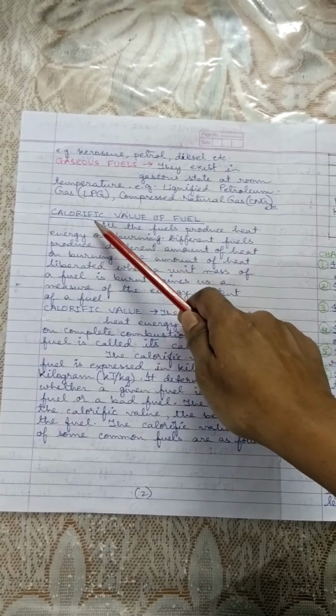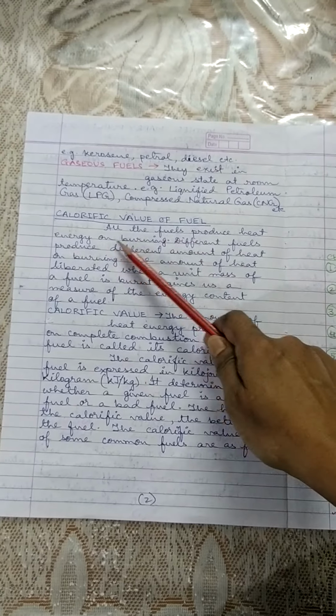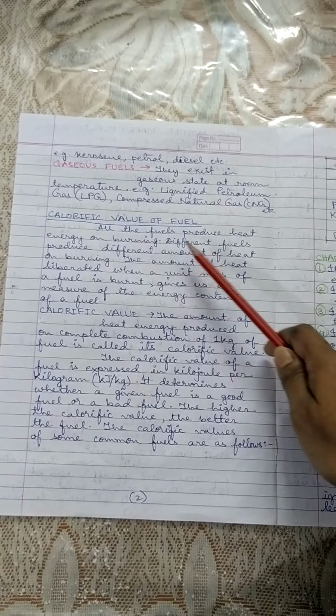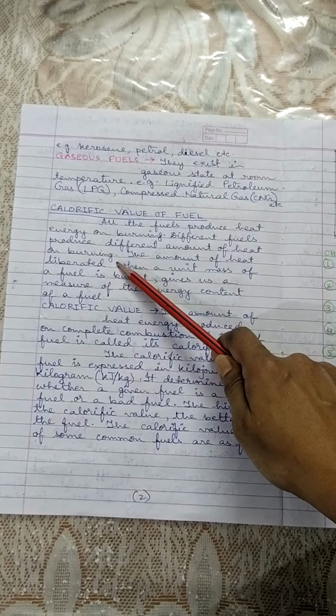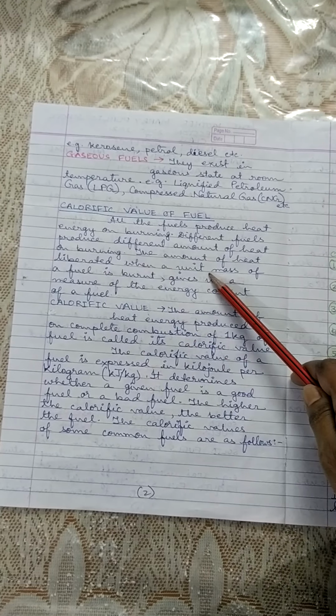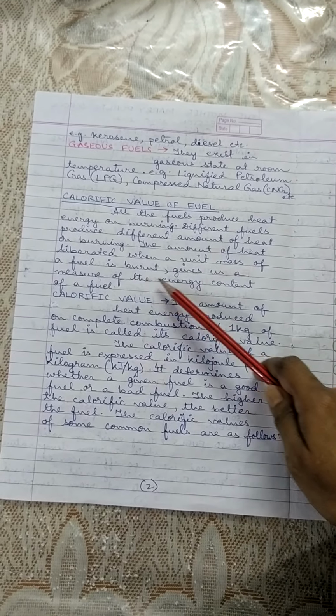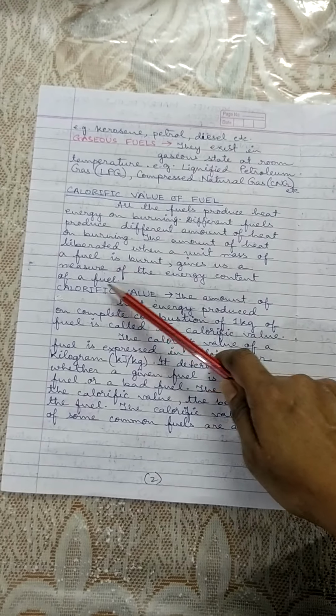Now we have to know the calorific value of fuel. All fuels produce heat energy on burning, that we all know. Different fuels produce different amounts of heat on burning. The amount of heat liberated when a unit mass of a fuel is burned gives us a measure of the energy content of that fuel.